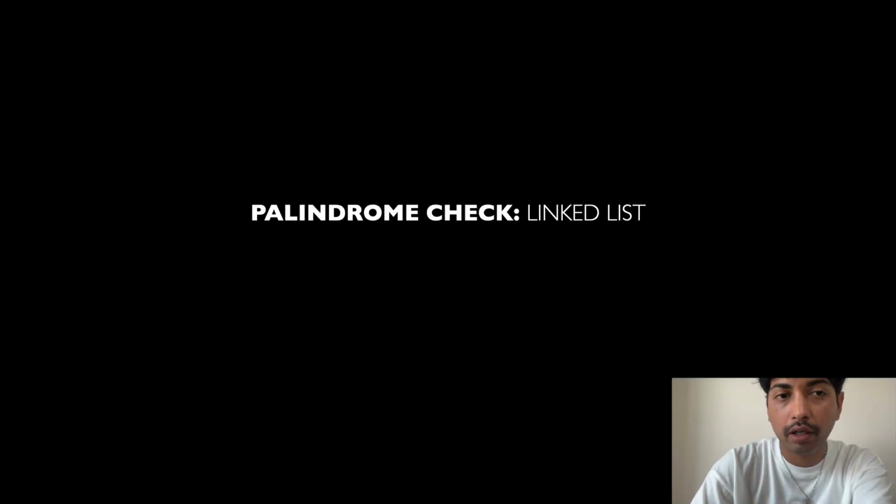Palindrome check in linked list. In this problem, we determine if the linked list is a palindrome or not. A palindrome is a sequence that we discussed earlier that reads the same forwards as it is backwards. We'll explore three different approaches to solve this problem.